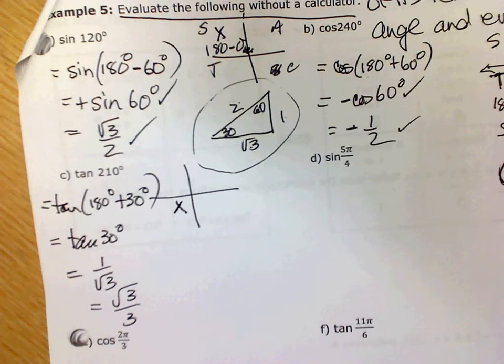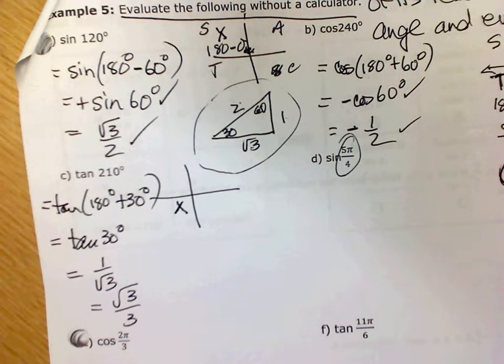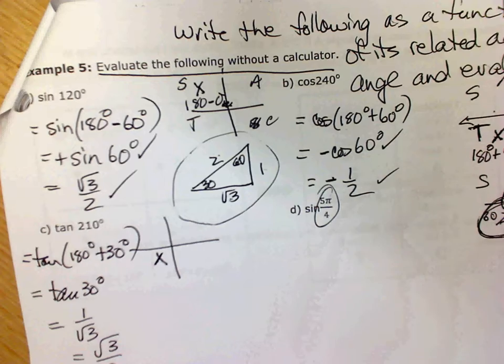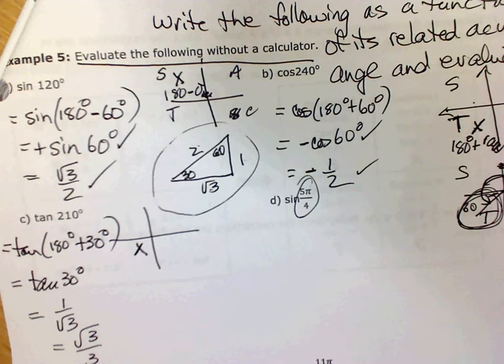Now, if the question is in radians, your answer has to be in radians. Anyone want to tell me what it's sine of what? Pi plus what?